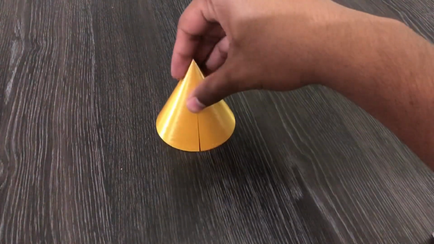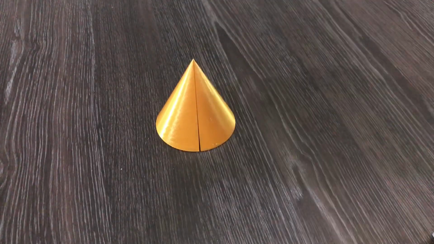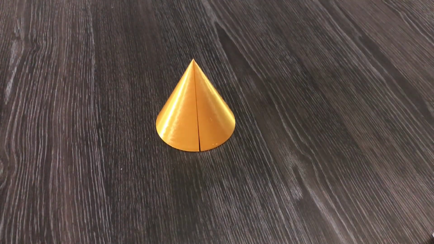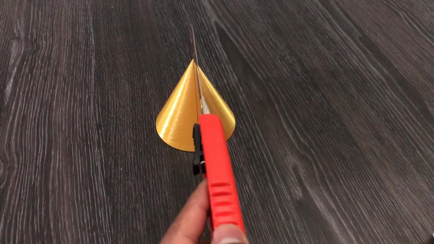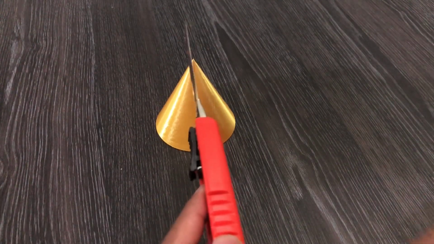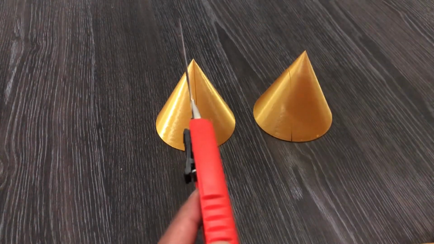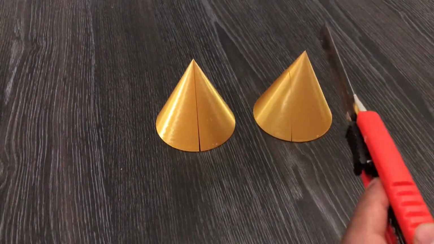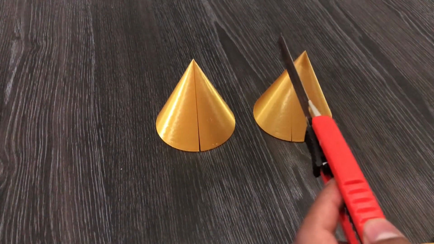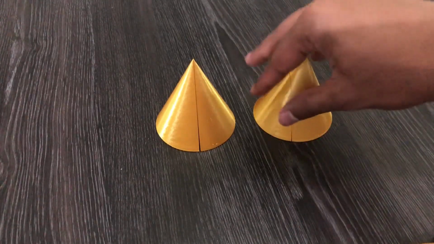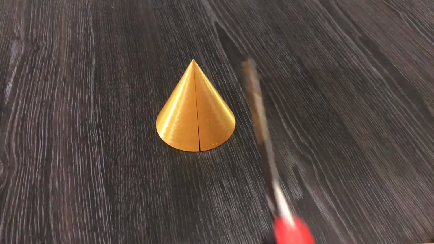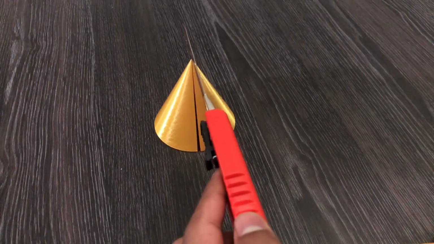So we will start with a cone, and we are going to cut the cone vertically through the center. Afterwards, we will cut the same cone along this direction, but not in the center, more to the side. So let's begin.